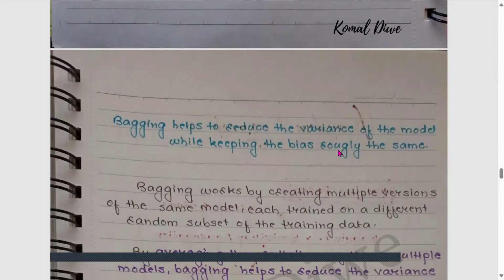Then they ask a follow-up question: how do you prove it reduces the variance? I will share the answer that you can tell the interviewer. Bagging helps to reduce the variance of the model while keeping the bias the same.